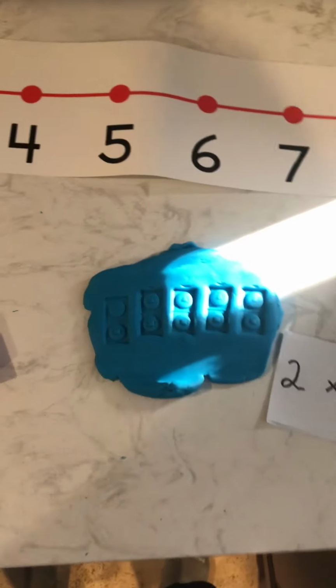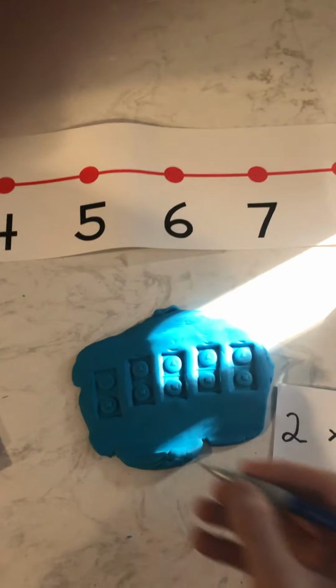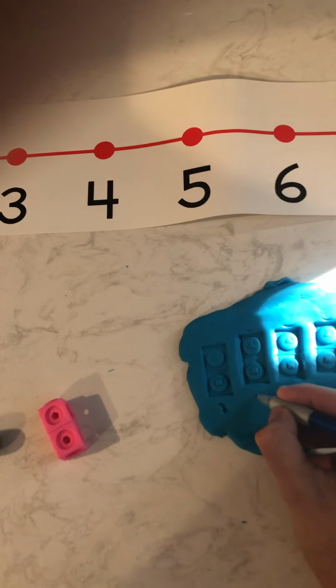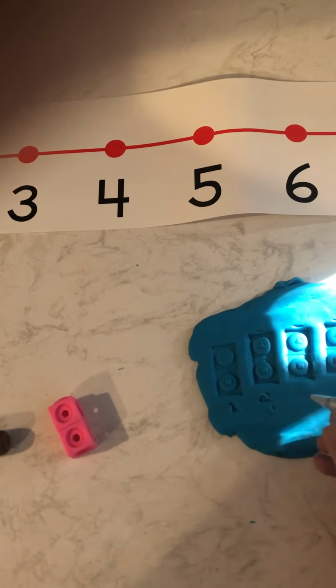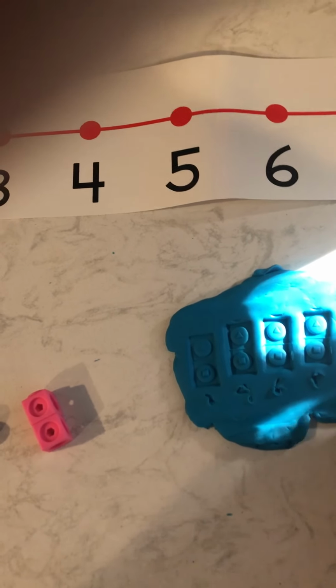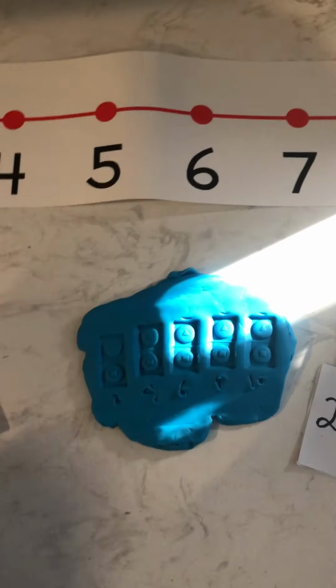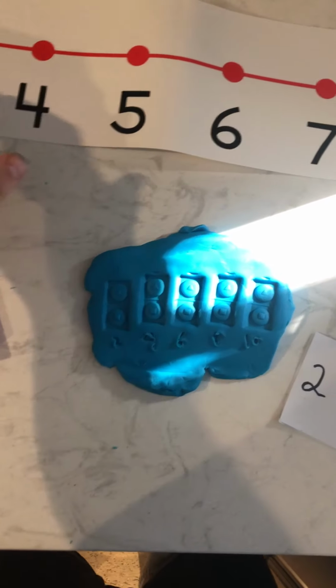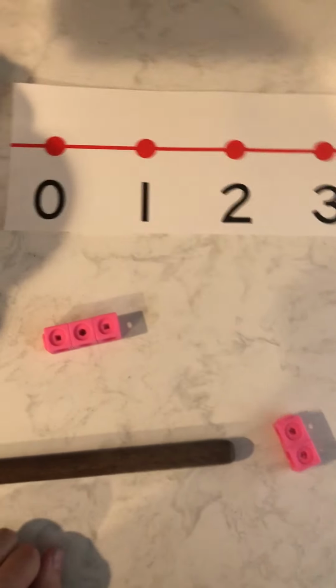And I could also potentially write my answer at the bottom so that my students can see. Like here I had 2, 4, 6, 8, 10. That sounds an awful lot like counting by 2s. So let's see if there's another way we can show it to our students using our number line.